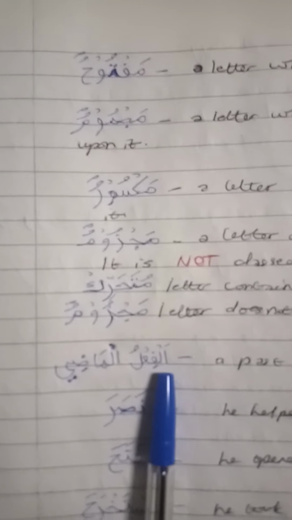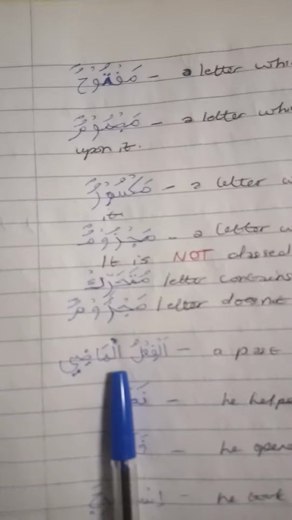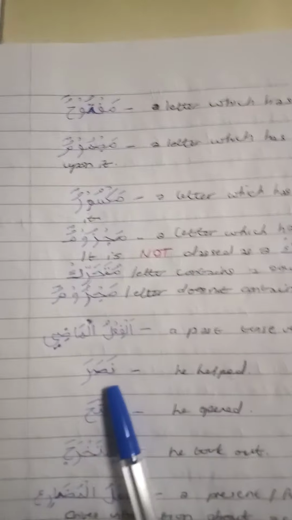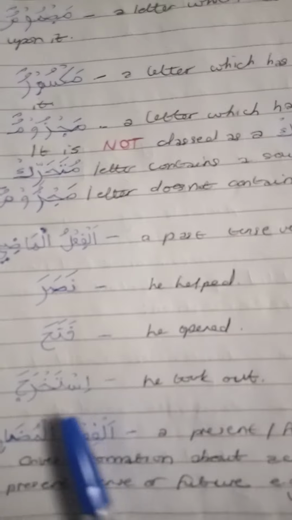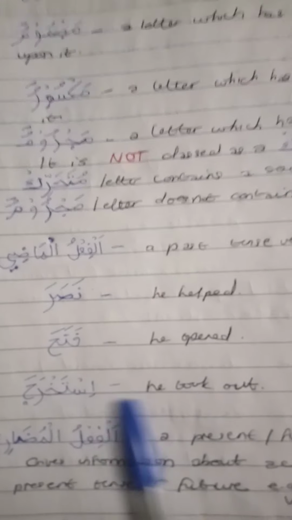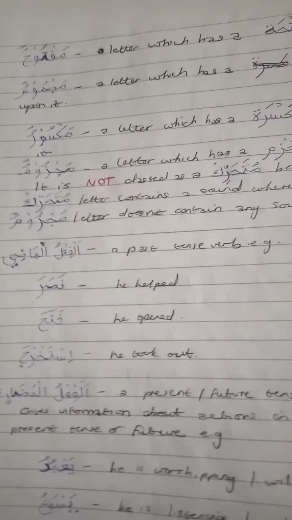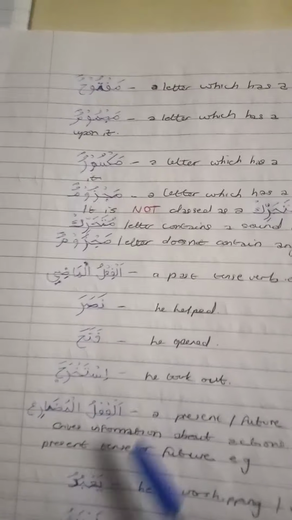I'm just adding the sukoon, I've missed it out. Sorry about that. Al-fi'l al-madi. So this is the past tense verb. I've given some examples. Nasara, which means he helped. Fataha, which means he opened. Istakhraja, which means he took out. So these are examples of a past tense verb, and it means something which has already occurred.